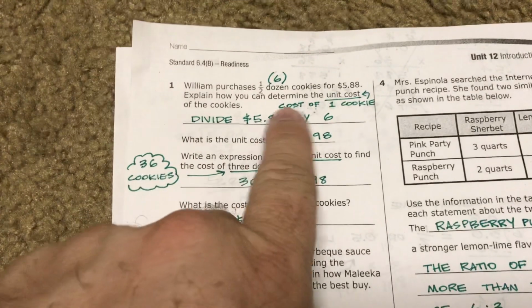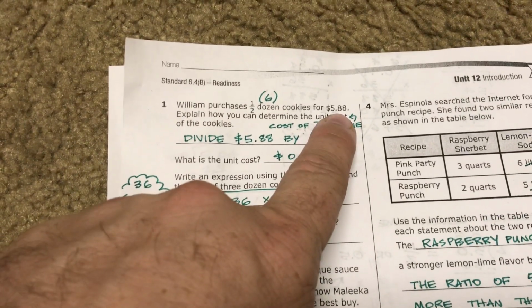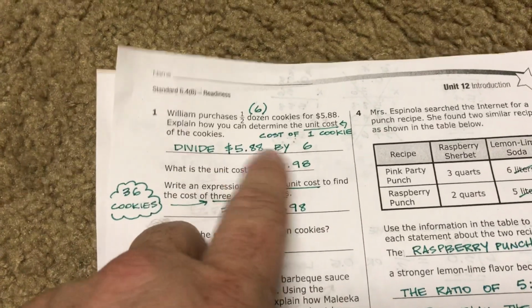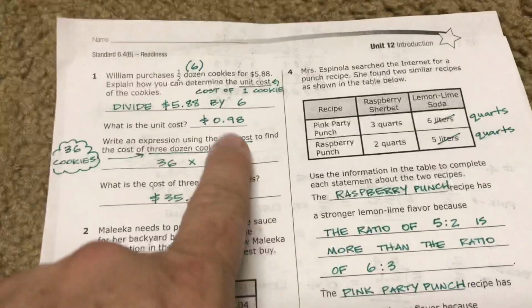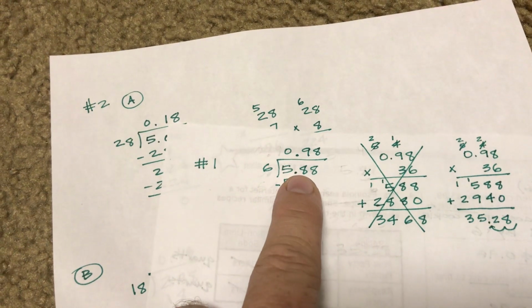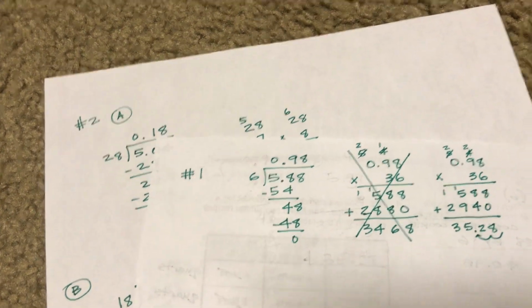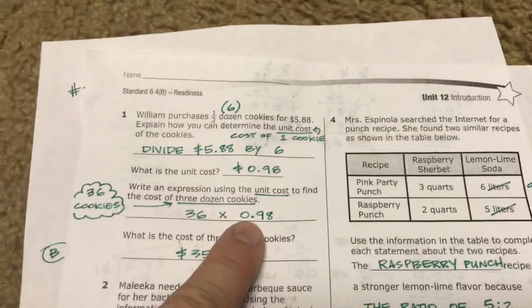Unit cost is the cost of one cookie. If you know that 6 of them are $5.88, then you can divide $5.88 by 6 to get that cost per cookie, which is 98 cents if you do the division. So you go and set it up correctly. $5.88 divided by 6. It's not very hard division. You can get to 98 cents pretty easily. So one cookie costs 98 cents.